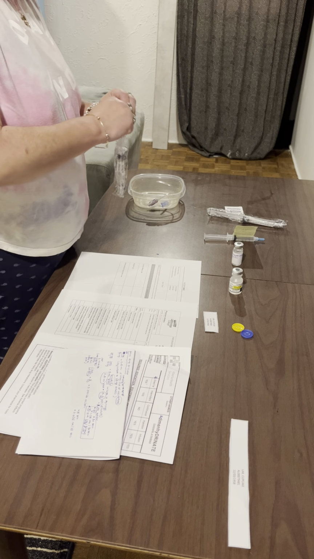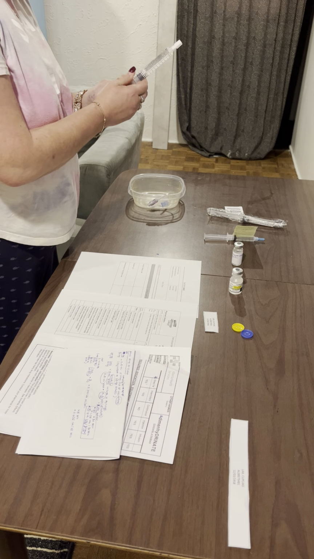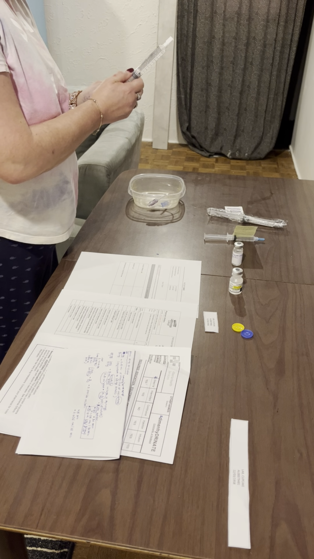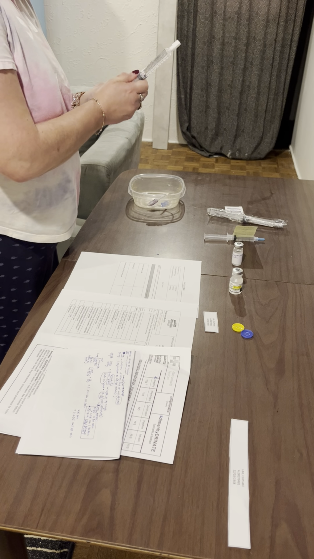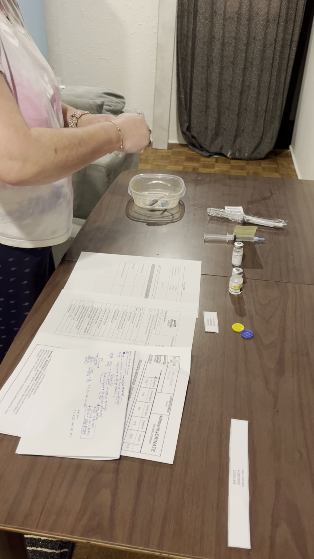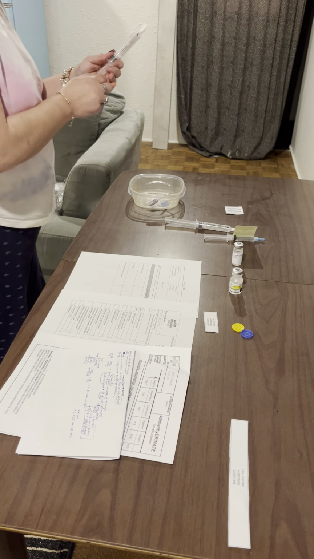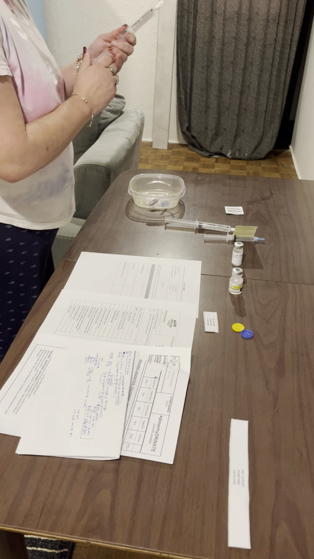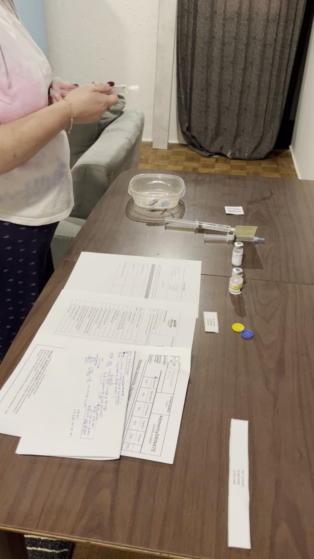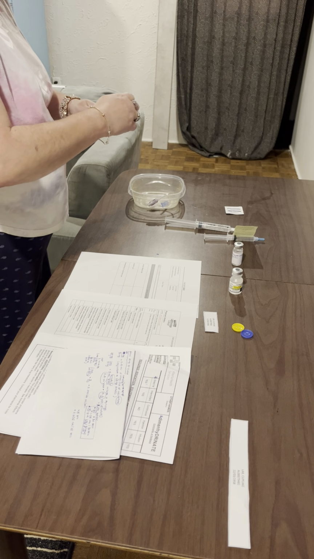So we're just going to open those. And again, maintaining sterility. So we're just going to pull the plunger back a little bit and just break the seal by pulling it a little bit. Great. We'll take the cap off. And we'll open the second one. Okay, and again, we'll pull back and we'll pull a little forward just to break the seal. Okay, so we'll take the caps off of those.